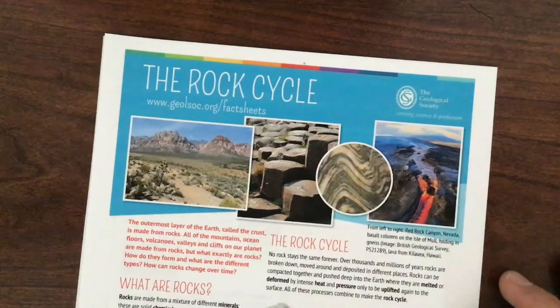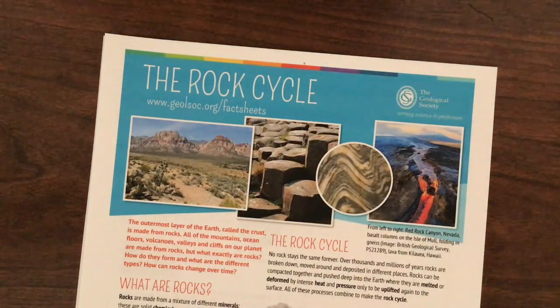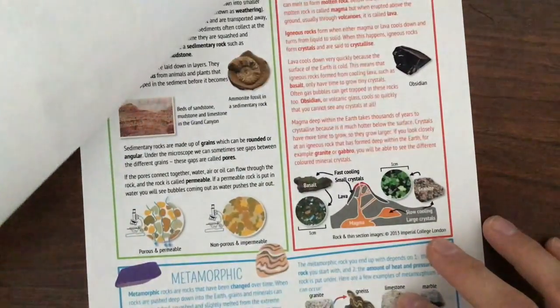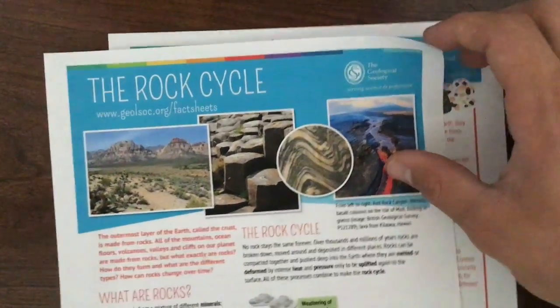Alright, guys. Hey, it is May 20th, and we are talking about the rock cycle. Okay? So, we're going to look at this sheet, this fact sheet. Lots of different facts and cool stuff about rocks. And then we're going to answer a worksheet. Okay? So, first, let's take a look at these.